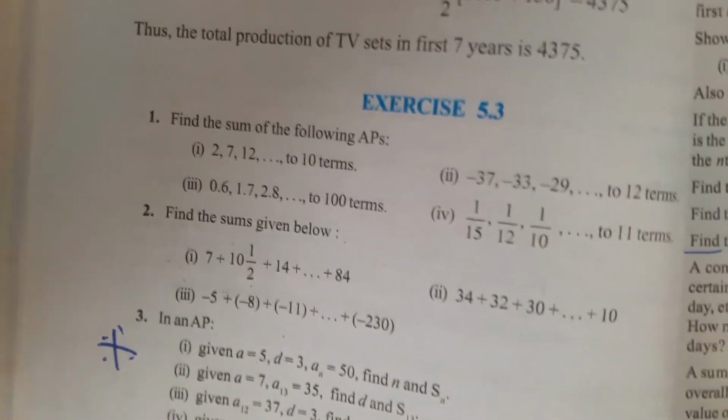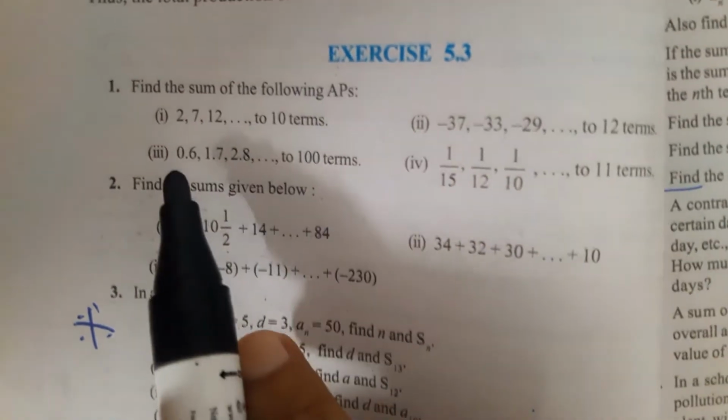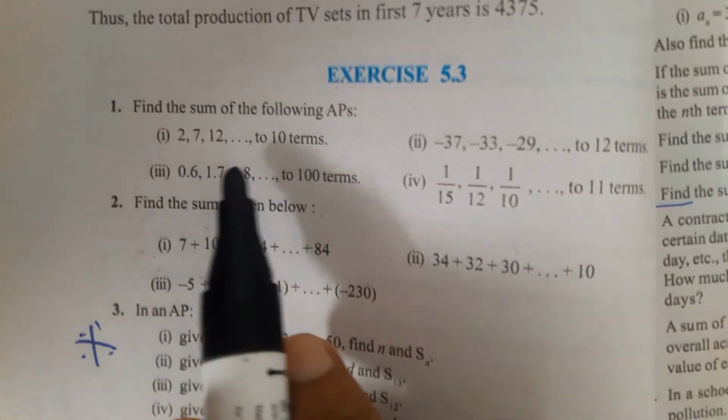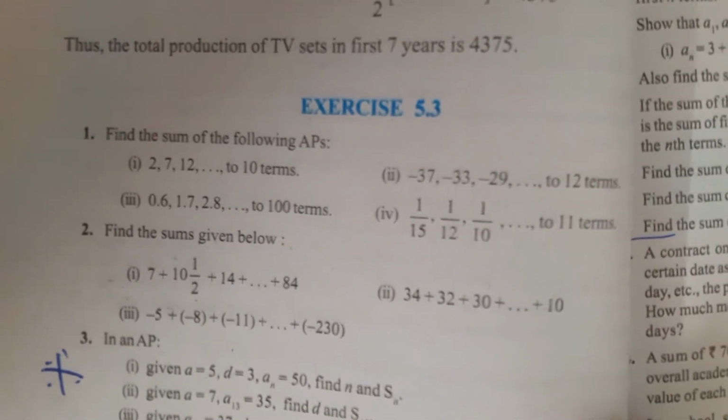Okay, so we will start our exercise 5.3. First question. Find the sum of the following AP. Here, the first question asks you to find the sum till 10 terms. For each one they have given how many terms you have to find. So let us see how to do these questions.